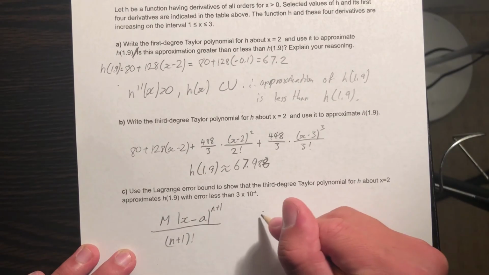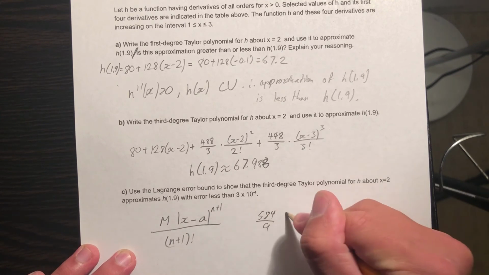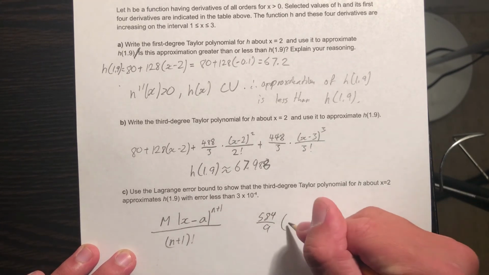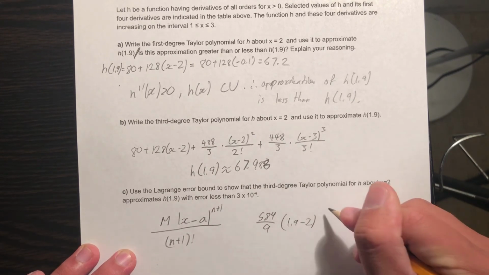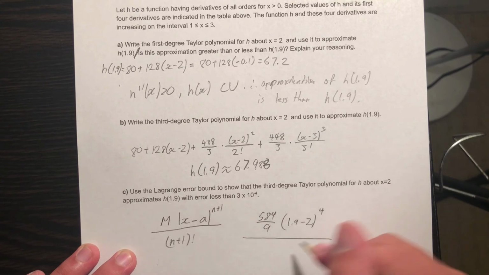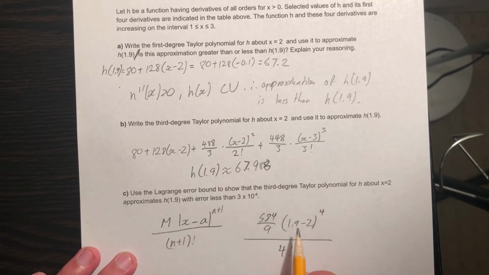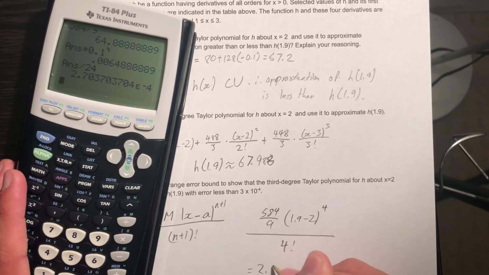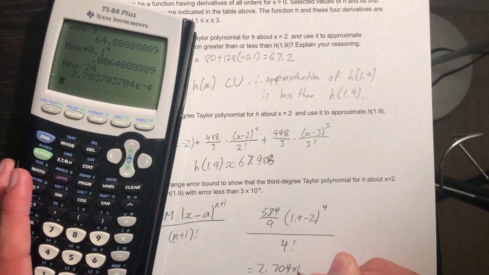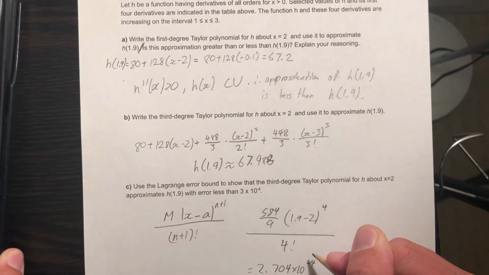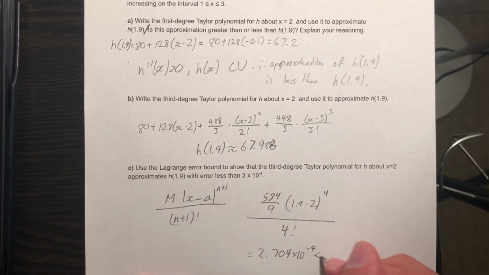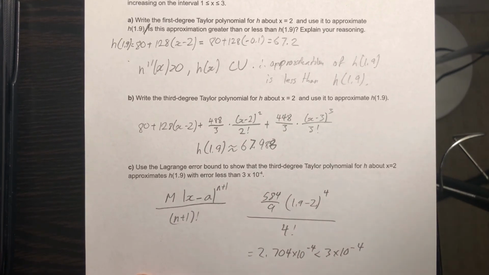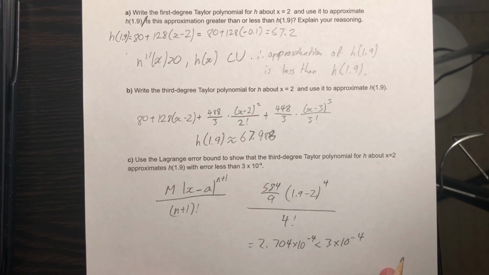The fourth derivative of h is 584 over 9. Then you plug in x, so 1.9 minus 2, to the fourth power, and this is all over 4 factorial. If you solve for this, it is 2.704 times 10 to the negative fourth. This value is less than 3 times 10 to the negative fourth. So the Lagrange error bound shows the approximation has error less than 3 times 10 to the negative fourth. And that is all for this FRQ.